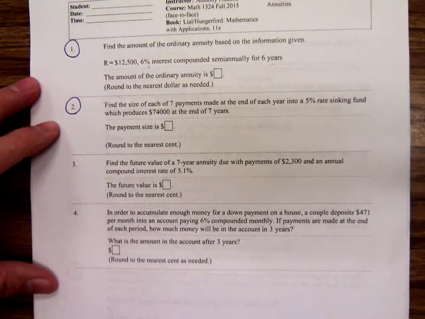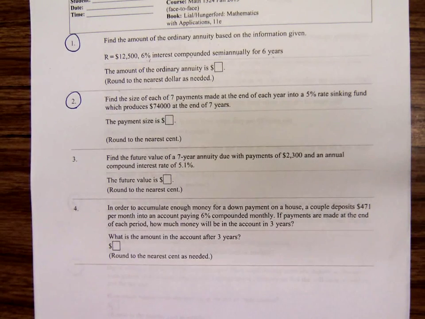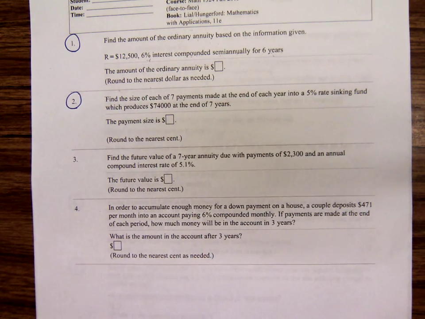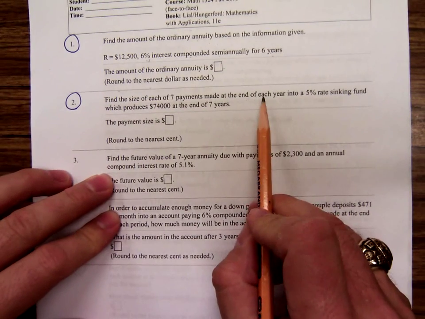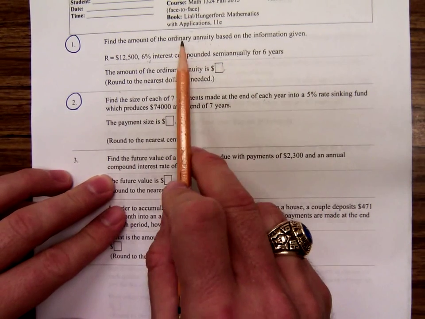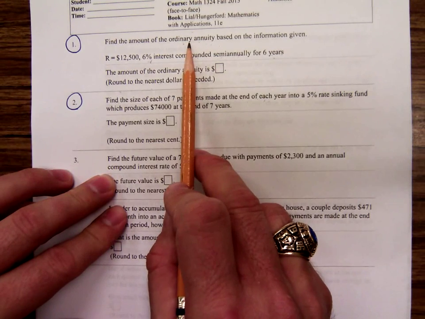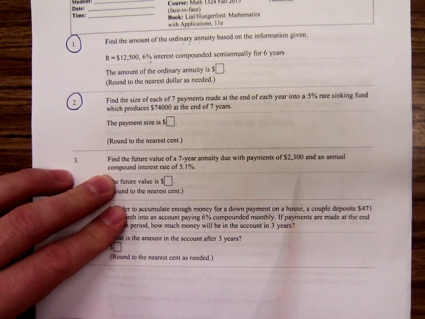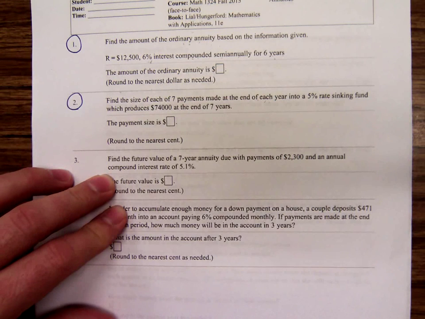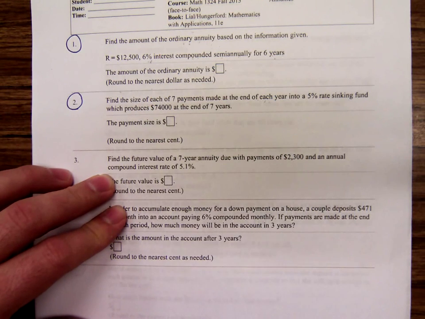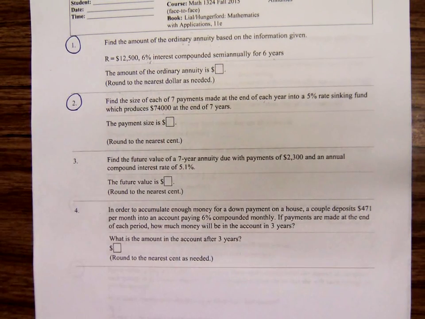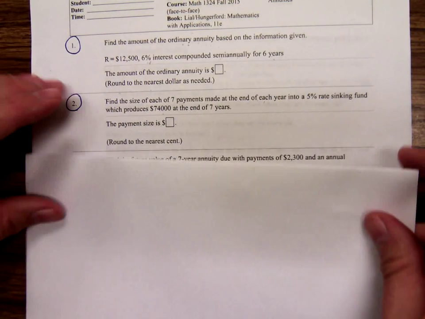Now let's try number 2. On problem 2, it says find the size of each of 7 payments made at the end of each year. So the end of the year, that's telling you it's an ordinary annuity, just like number 1. Into a 5% rate sinking fund. A sinking fund is an account that you put money in, saving it for a specific purpose, which produces $74,000 at the end of the 7 years.